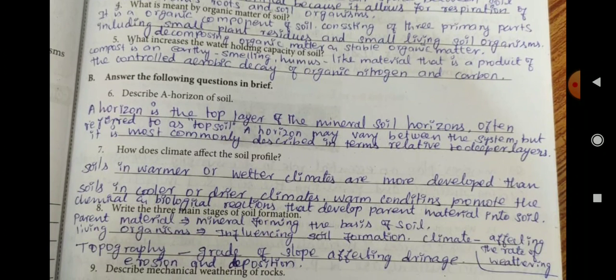Next, describe A horizon of soil. A horizon is the top layer of the mineral soil horizons, often referred to as topsoil. A horizon may vary between systems, but it is most commonly described in terms relative to deeper layers. Okay, that is A horizon.